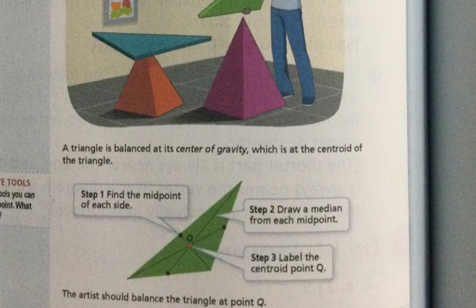A centroid is the point of concurrency of the medians, right? So if I draw a median here, a median here, and a median here, those three medians meet at their point of concurrency, Q. That point of concurrency, Q, is called the centroid. It's the center of gravity. So that's what would balance the triangle. So, hey, that's pretty cool. There's really no problems to do with that. I just thought that's interesting. So, we'll throw that in there.